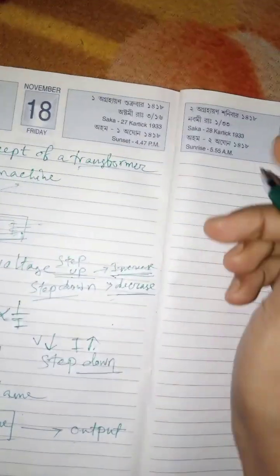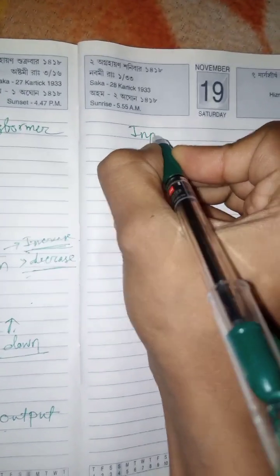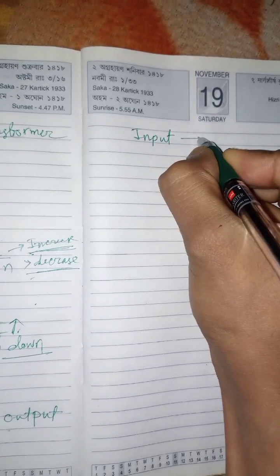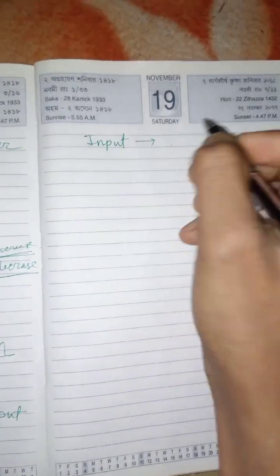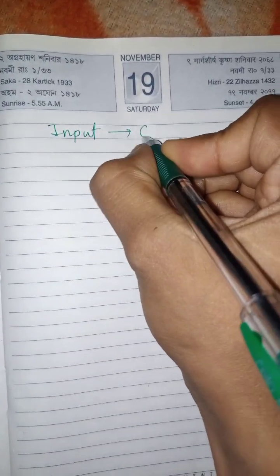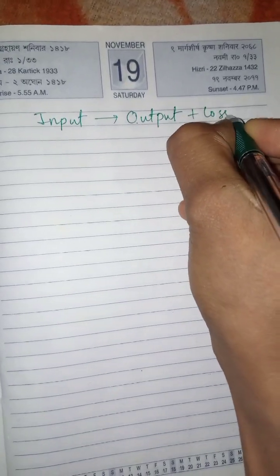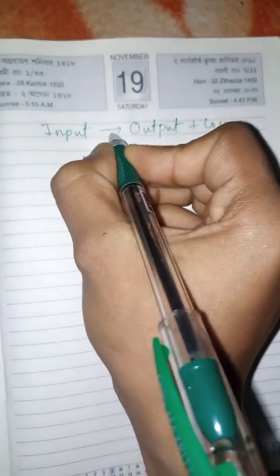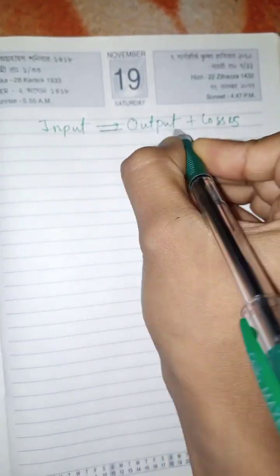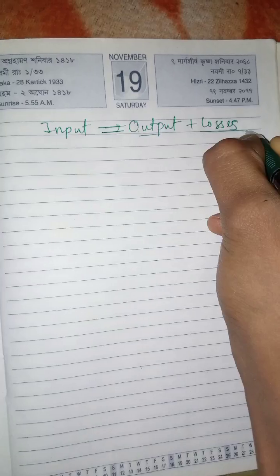So what is the point here? You are giving an input and the machine will have some output and also some losses. So input is equal to output plus losses.